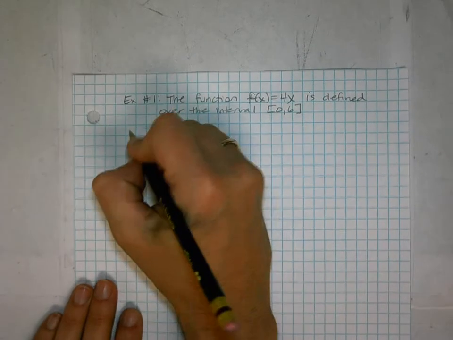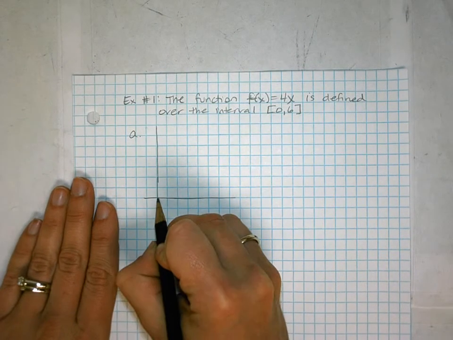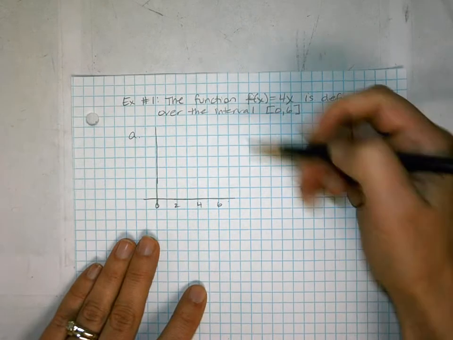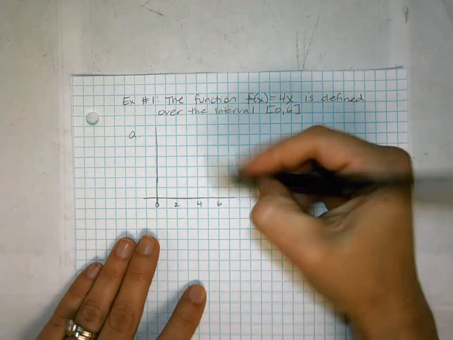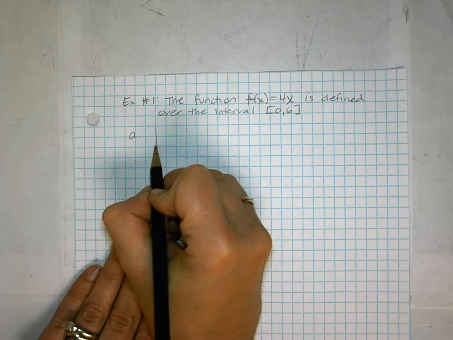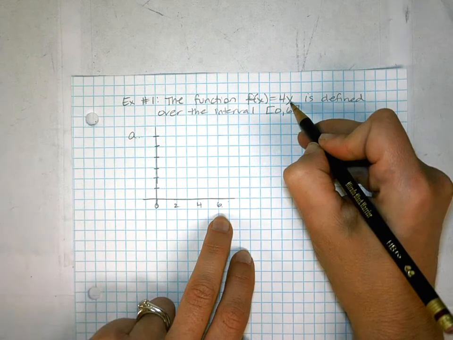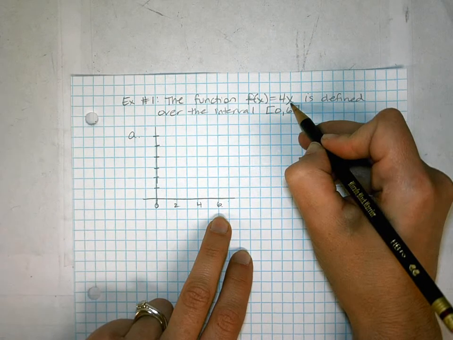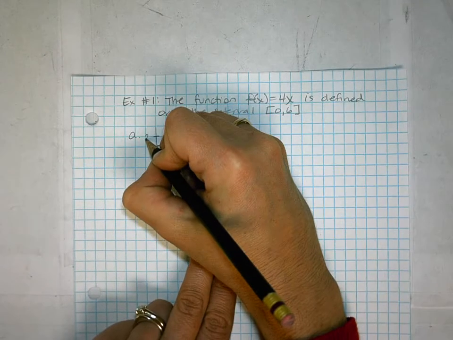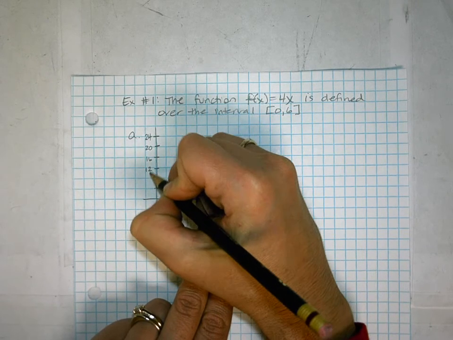So I'm going to start with A, and I'm going to graph this thing. I'm going from 0 to 6, and then my function is 4x. I'm going to count this up: 1, 2, 3, 4, 5, 6. So if I plug 6 into my function, 4 times 6 is 24, meaning that at 6, I'm at 24. So I'm going to call this 24, and then I'm going to decrease by 4s, I think. That's going to be the easiest for me.